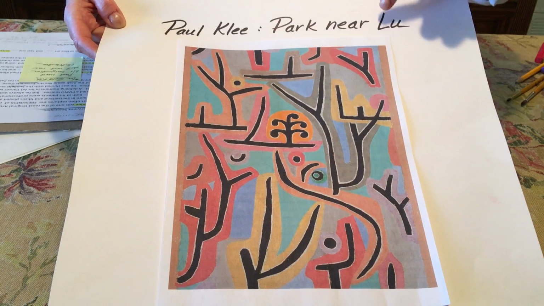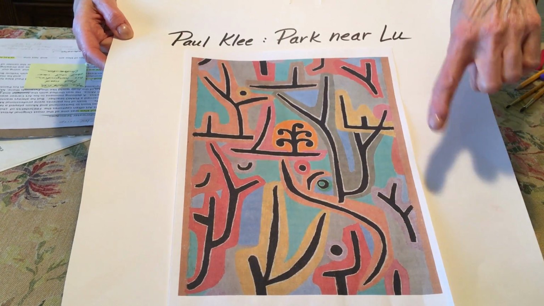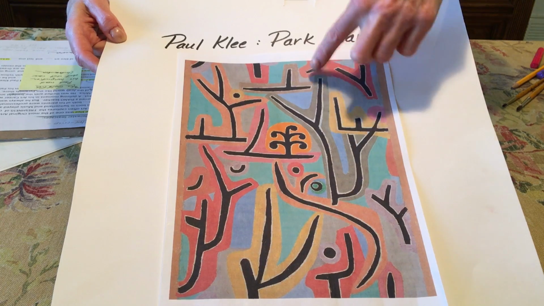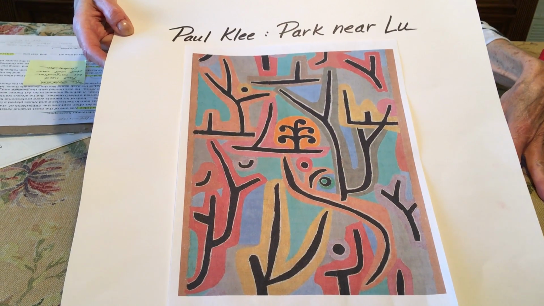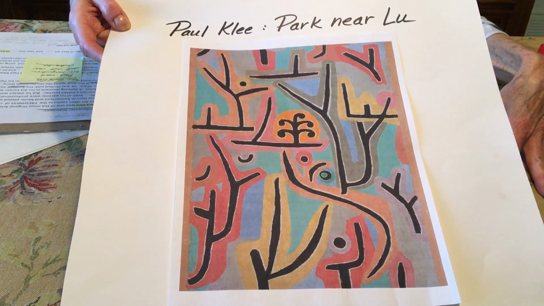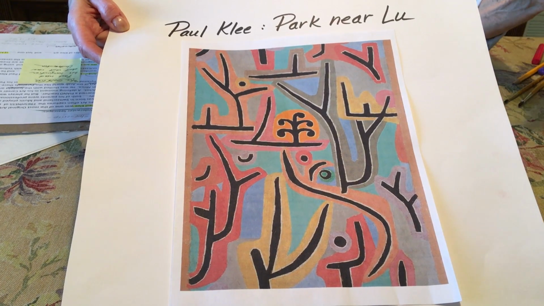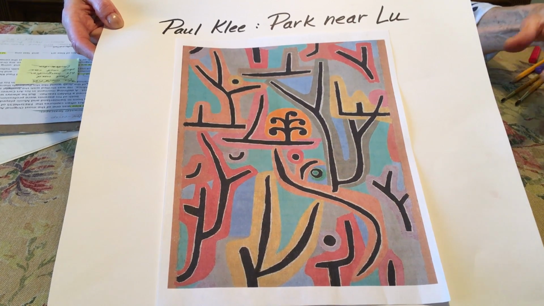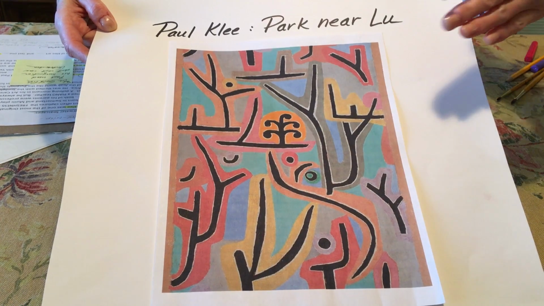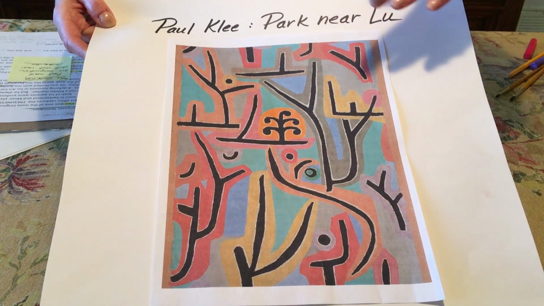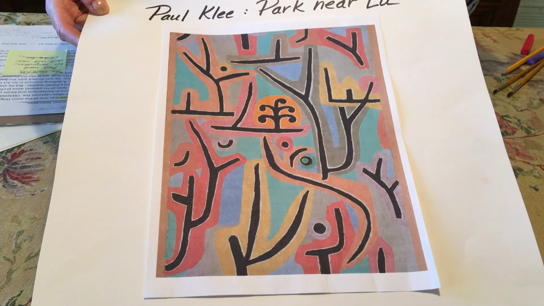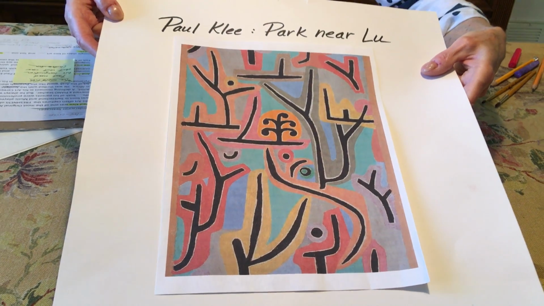So this is the park. This is all nature. You can see the paths and the trees. Paul has highlighted each one of them in carefully orchestrated color combinations. And then between, he's got some blues and greens that kind of recede and go into the background. So this is what we're looking at.